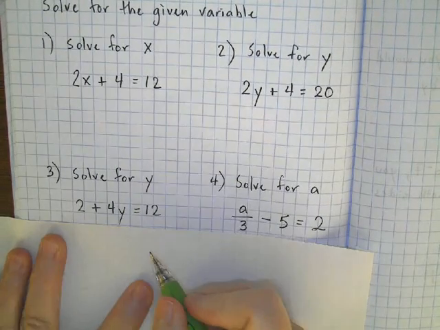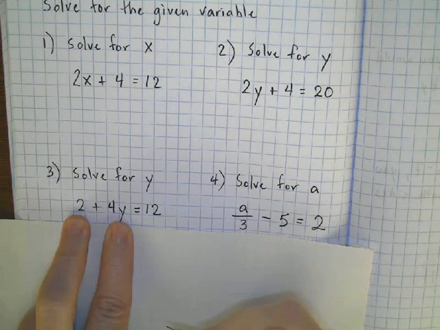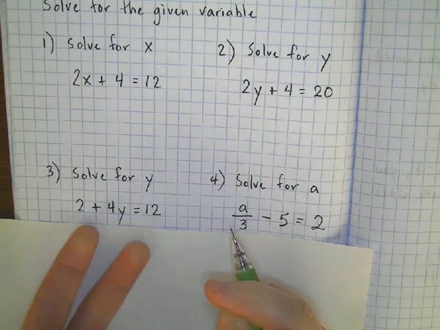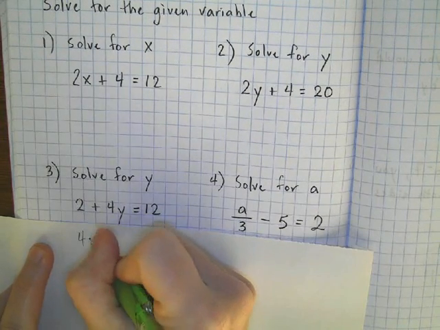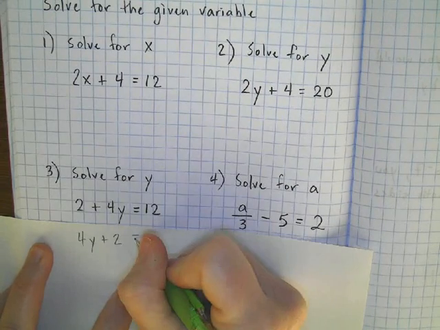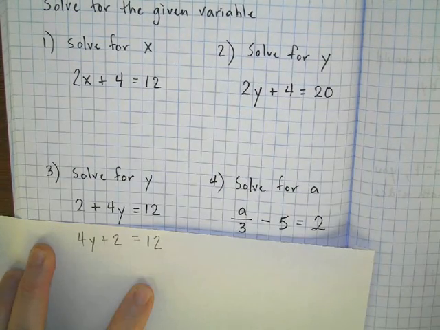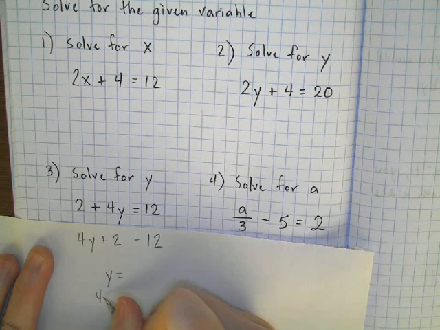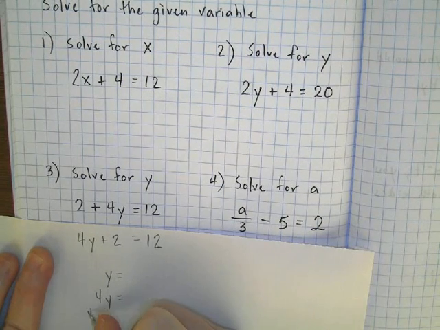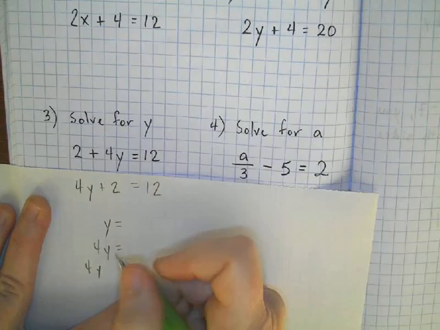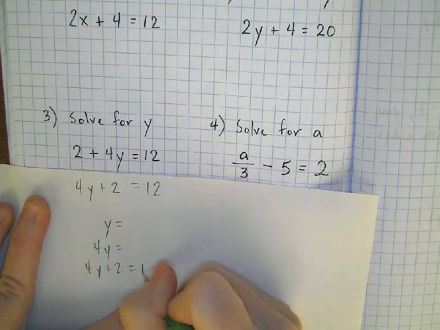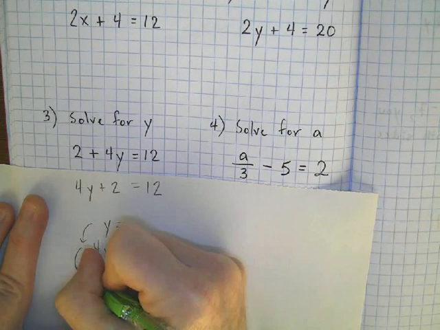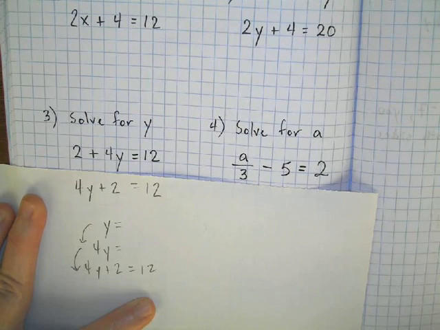I'm going to rewrite this using the commutative property. I'm going to rewrite this as 4y plus 2 equals 12. Now it's easy to solve, using deconstruction. You could also have solved it using the balance method if you want.